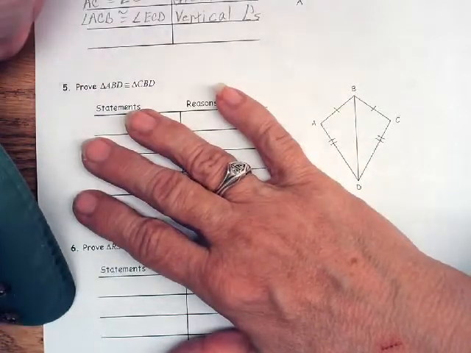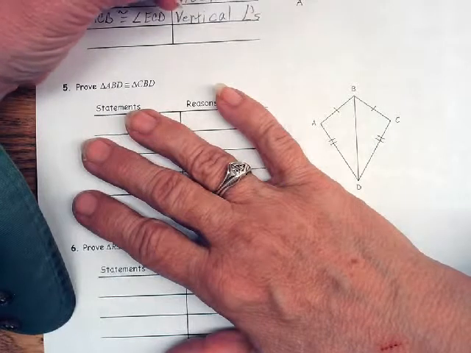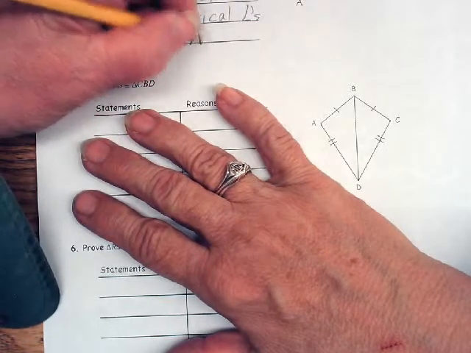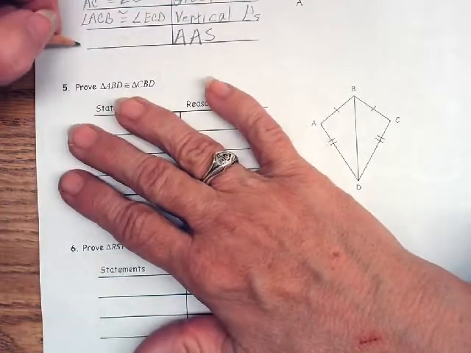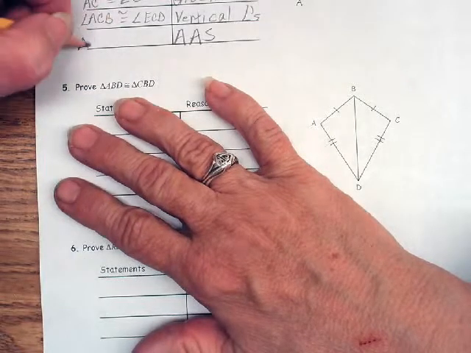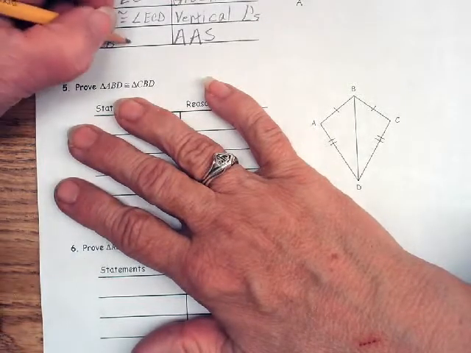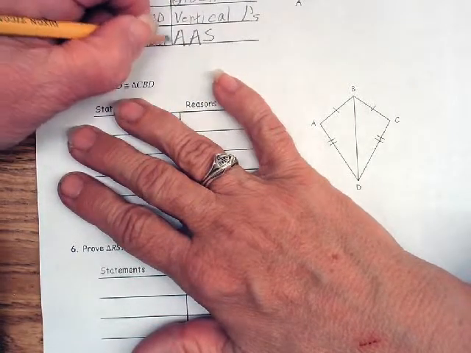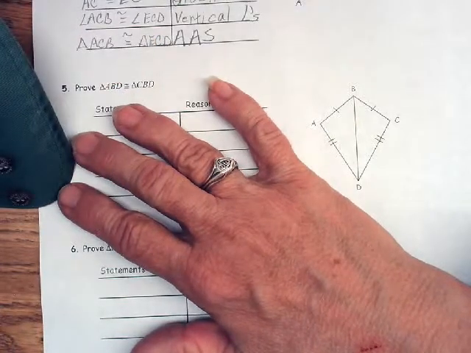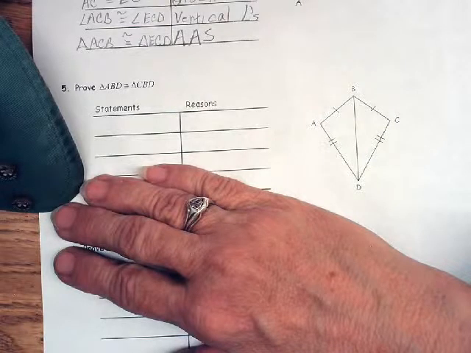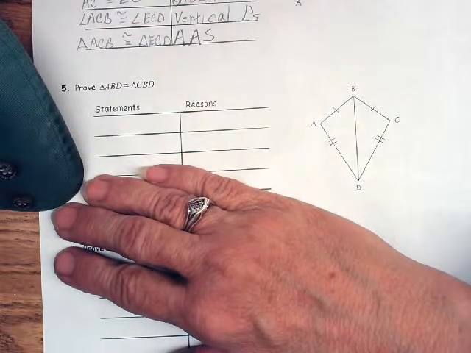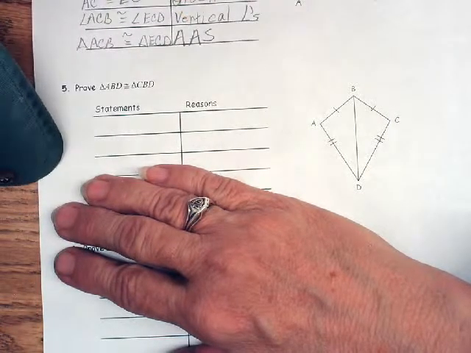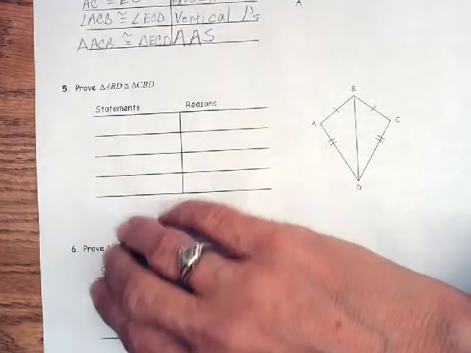Okay? So, what have we got now? We've got an angle, side. Angle, side. That's our reasoning. And the triangle is going to be triangle ACB is congruent to triangle ECD. ACB is the same as ECD. Notice that we're starting at the same places. We've got the angle in the middle and then the sides, because the angles and the sides.